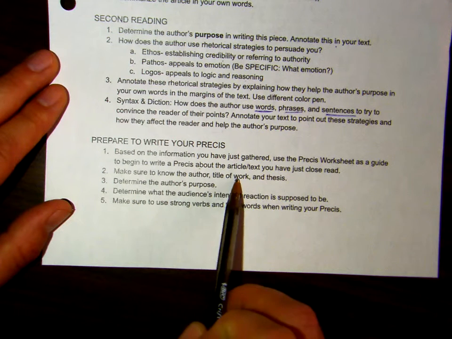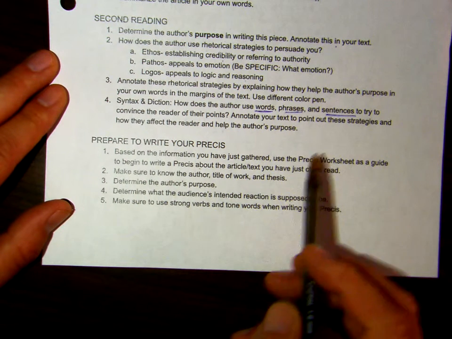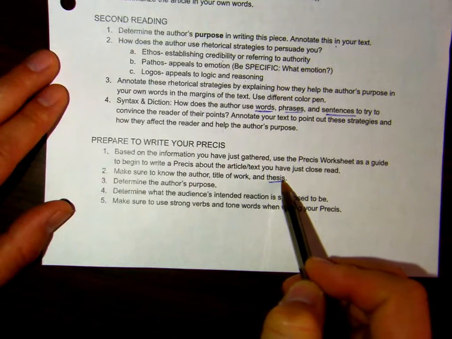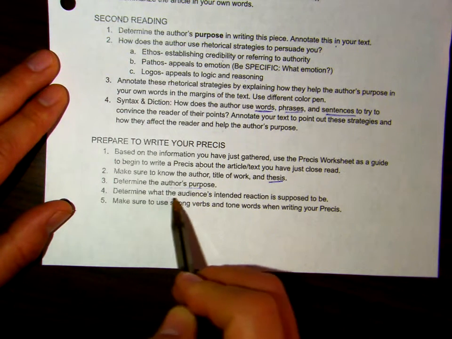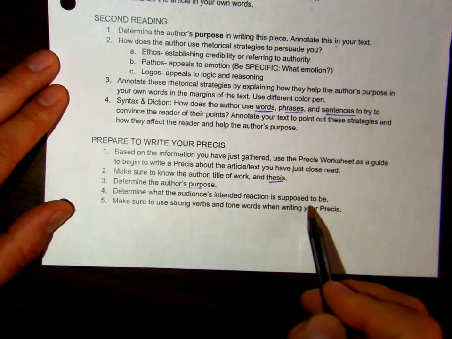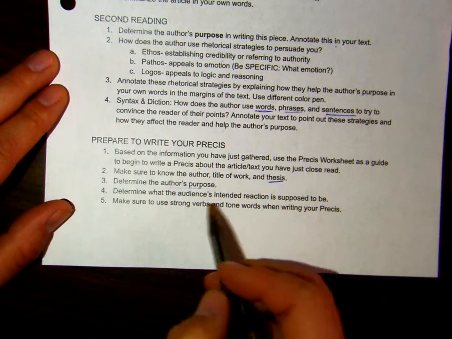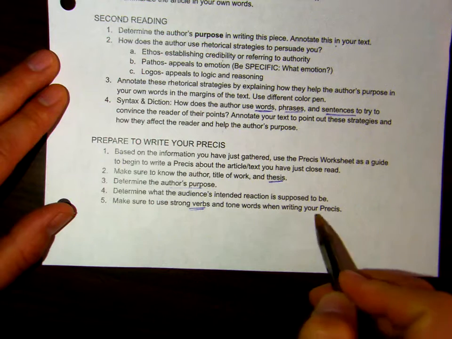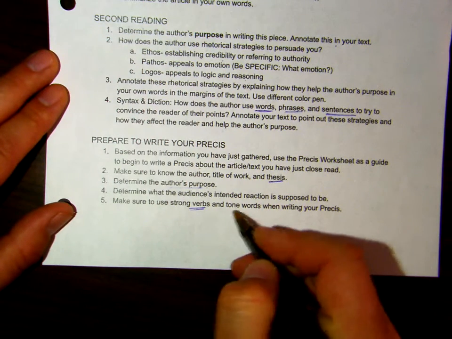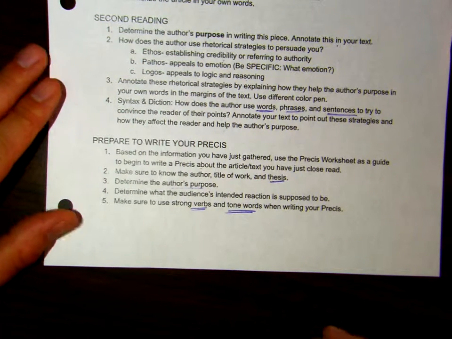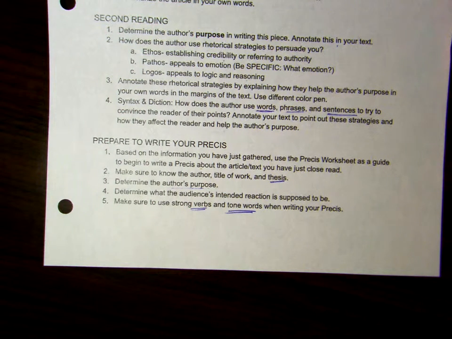Make sure you know the author, the title of the work, and the thesis, or in other words, the overall claim. Make sure you've determined the purpose from the author. Determine what the audience's intended reaction is supposed to be. And make sure that you use your list of strong verbs when you write your précis. Also, make sure that you look for tone words to describe what is the tone of the piece.